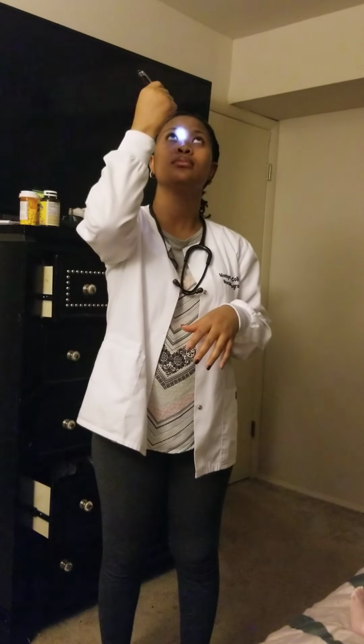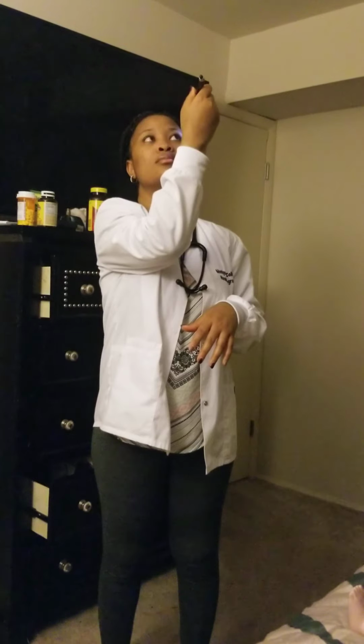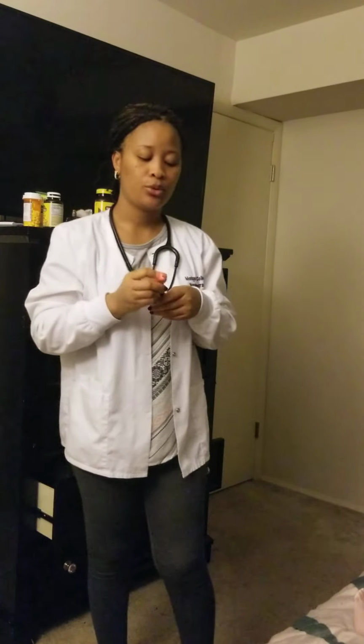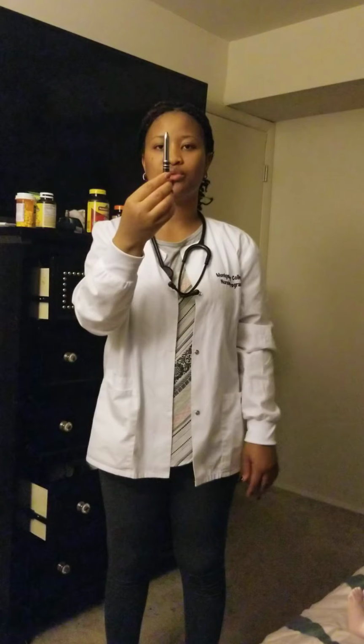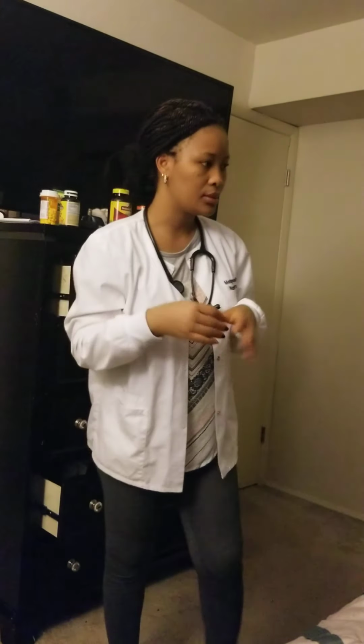Okay, then I'm going to check the pupil for dilation. Okay, the pupils dilate equally to light. Then I'm going to check for accommodation. Keep your eye on this pen, okay? Don't move your eye, just keep looking at the pen as I'm bringing the pen closer to your eyes. Yes, the eye, all that is good. The accommodation is okay, reaction and all that, the eye movement is good.